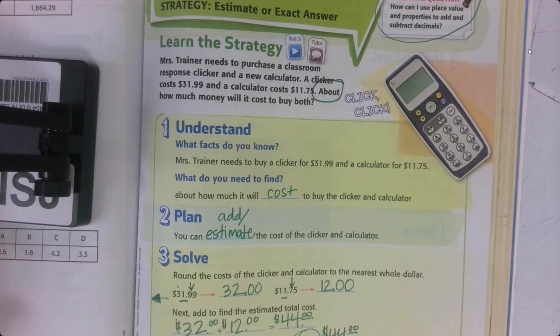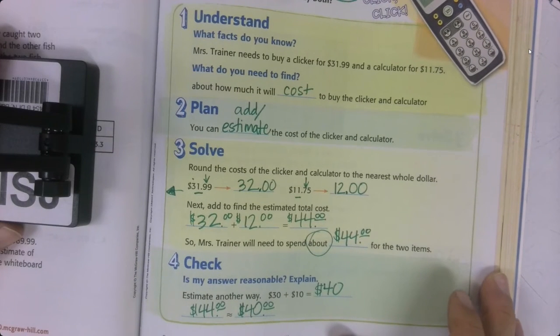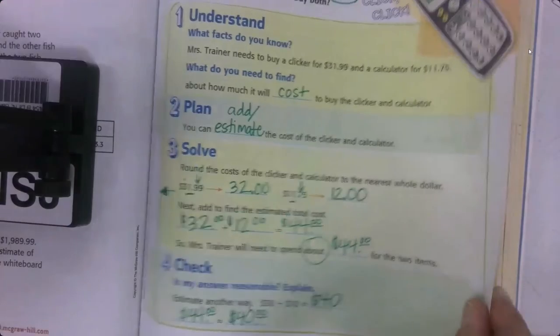On to page, oops, you couldn't see part of that. Sorry about that. I'll pause for a second. On to page 316.